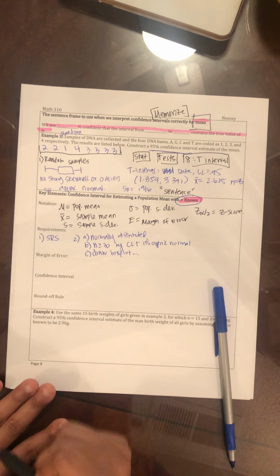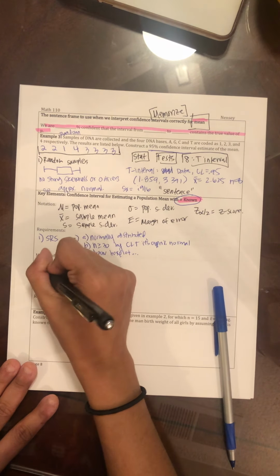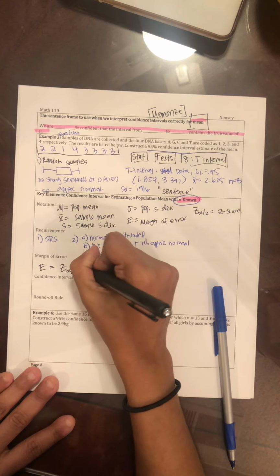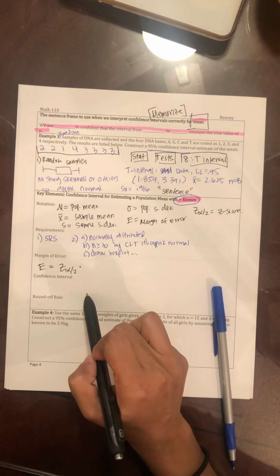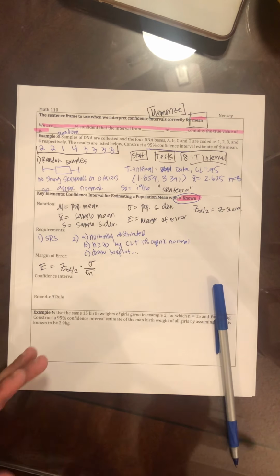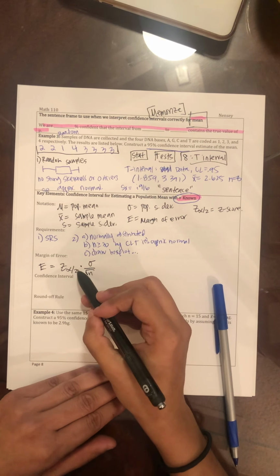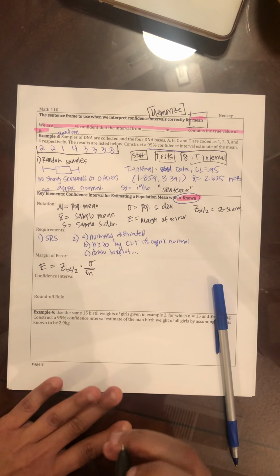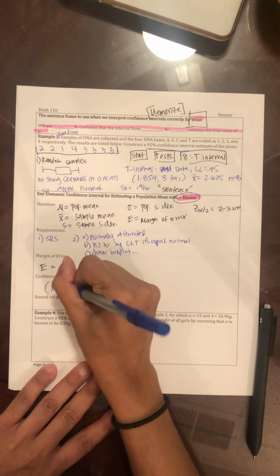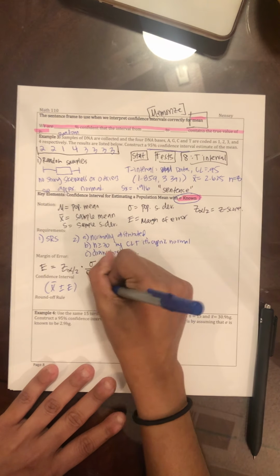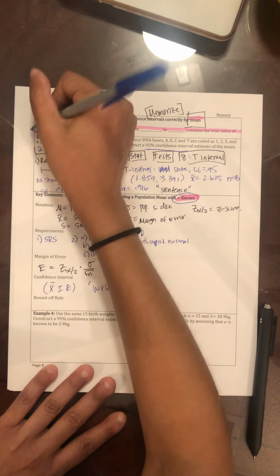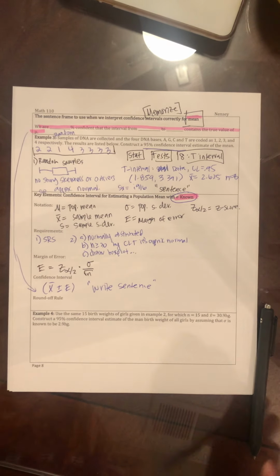But the margin of error and your confidence interval change. Your margin of error is not t anymore. It's going to be Z of alpha over 2 times, and we had S over the square root of n, but since we know sigma, it's going to change to sigma over the square root of n. That's essentially the only difference. Your confidence interval is the same thing: X bar plus or minus your E value. And you're going to then write a sentence. Guess what? It's the same sentence as before.